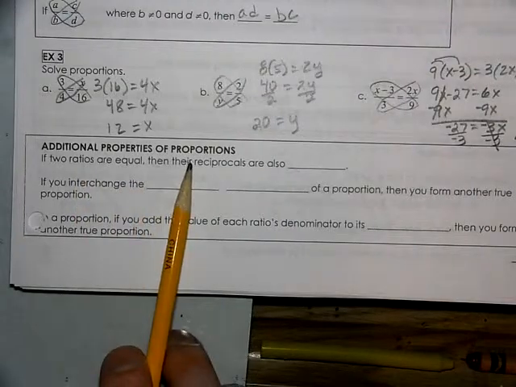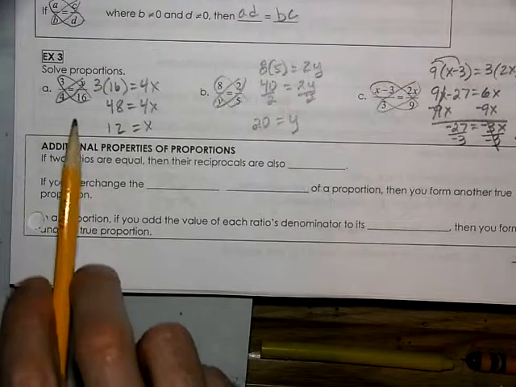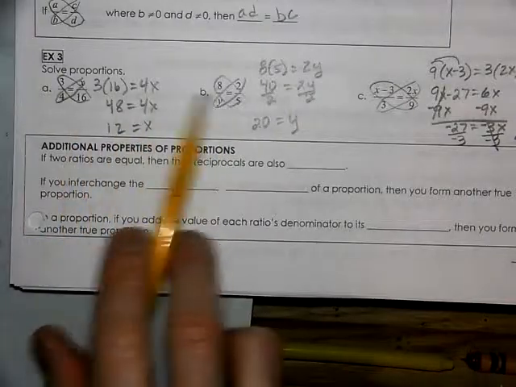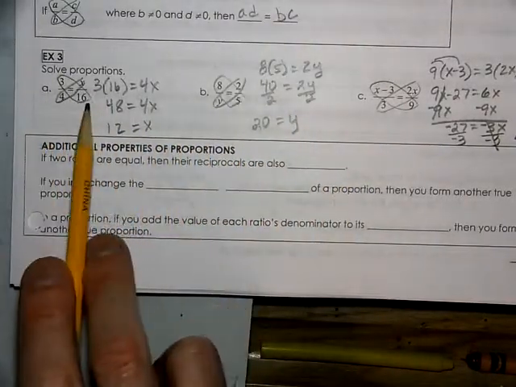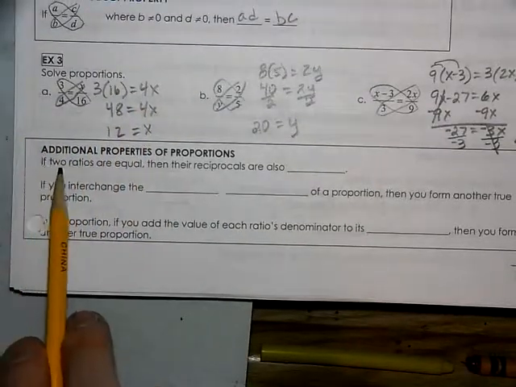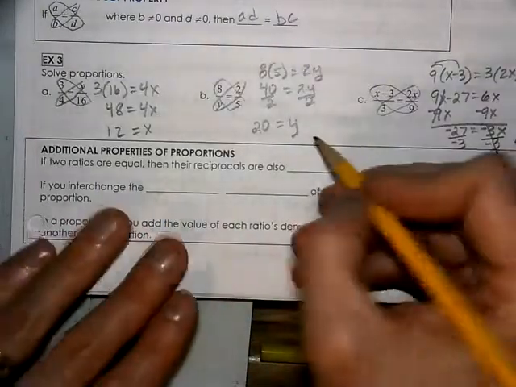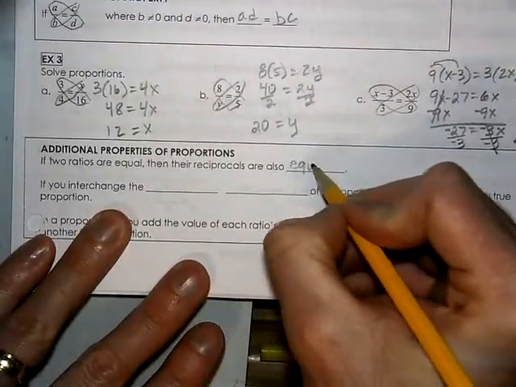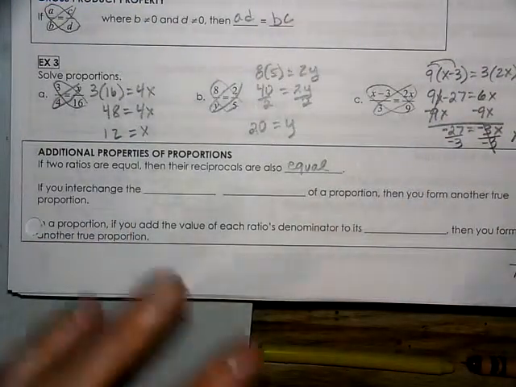We're looking at additional properties of proportions. What are some other ways that you can set up a proportion? These proportions have been set up for us, really. Could they have moved the numbers around, and could we still have gotten 12? If the two ratios are equal, then their reciprocals are also equal. A reciprocal is when you take the fraction and flip it upside down.